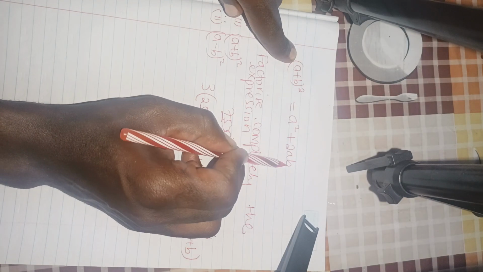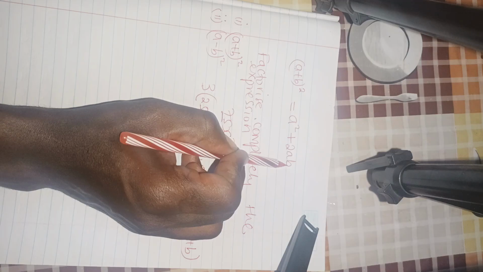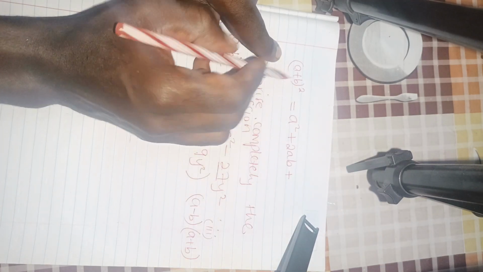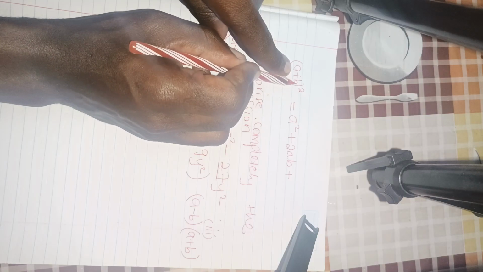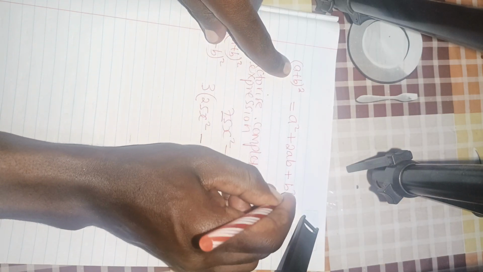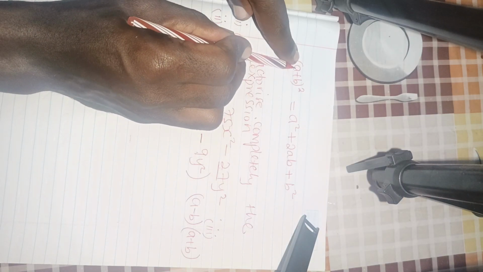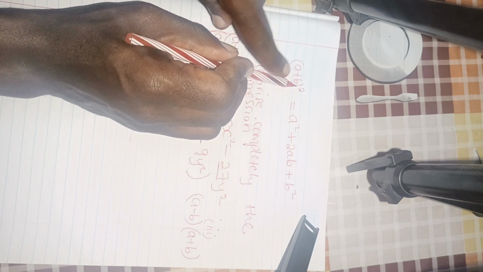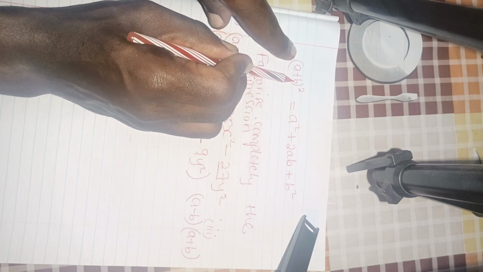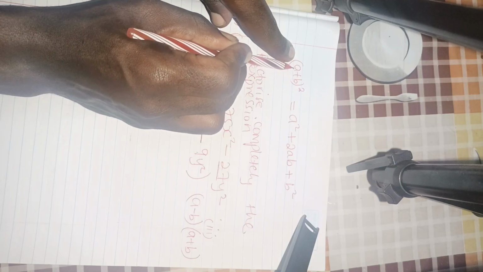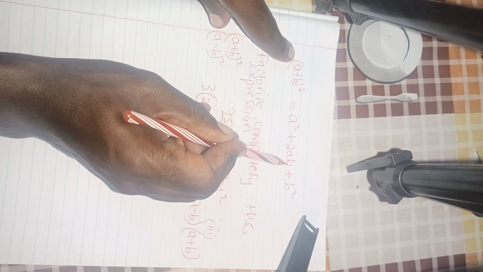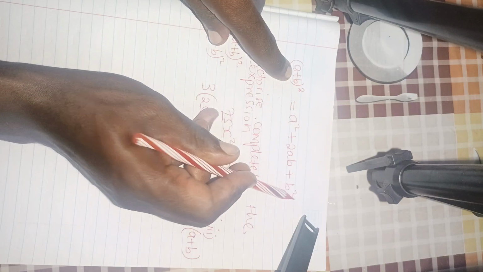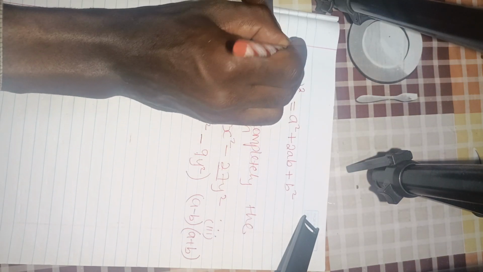We leave it as ab in terms of having the right alphabetical order. Then plus, I square the last part, so that's b squared. Let me repeat. I pick the first part and square, so that becomes a squared. Then 2 times ba, that becomes 2ab. Lastly, I pick the last part and square, I'll have b squared.